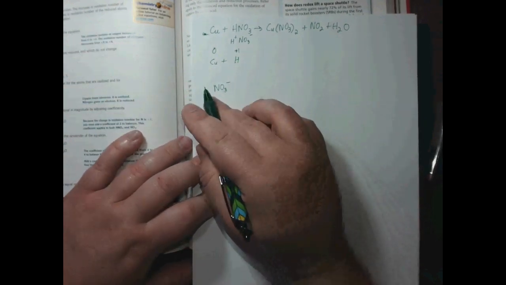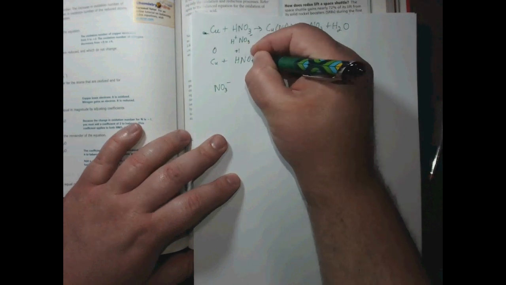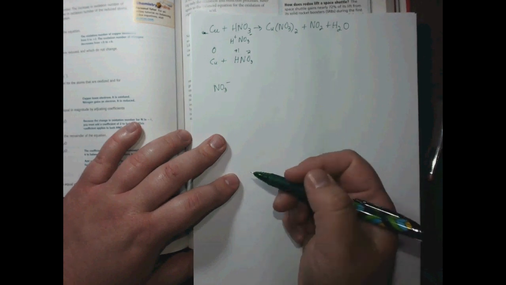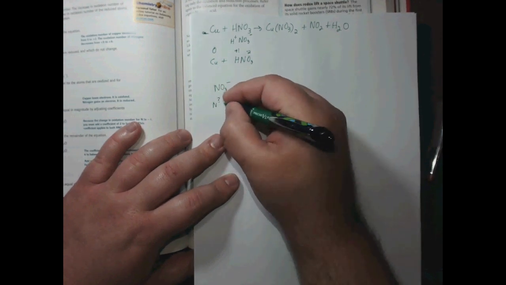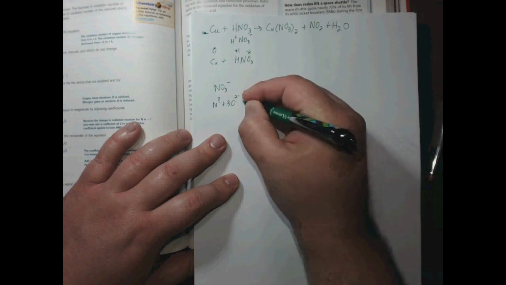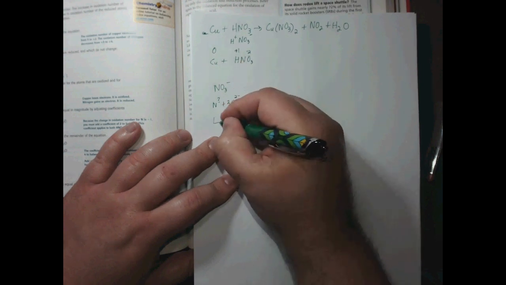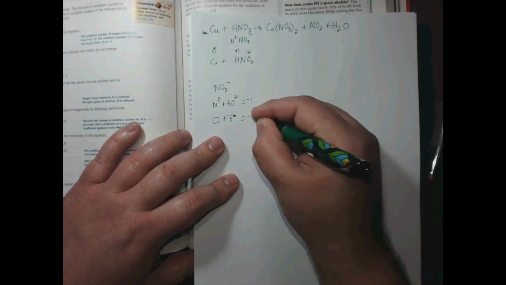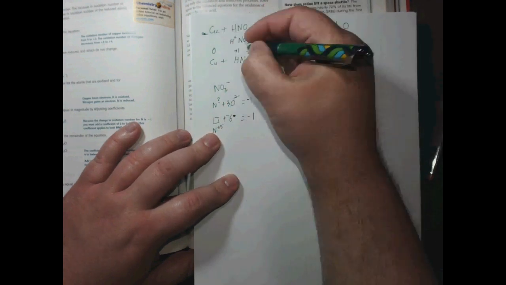Let's figure out the oxidation state of the N because we know O is -2. So N plus 3 O's, that's 2 minus each, has to equal a -1 charge. So something plus 6 minus 6 equals -1. N is plus 5.